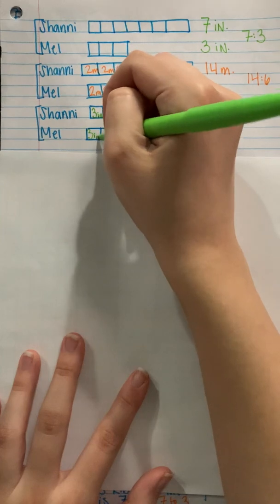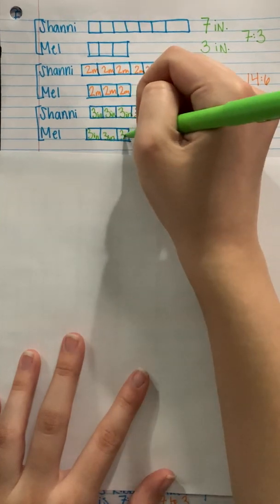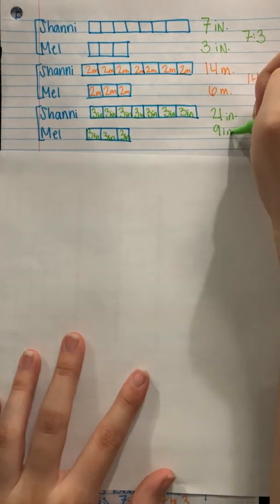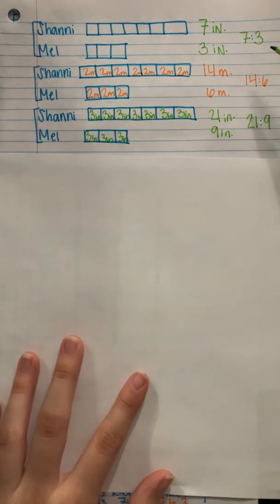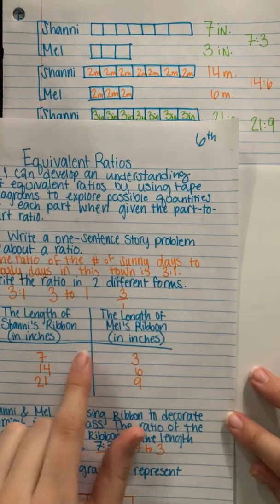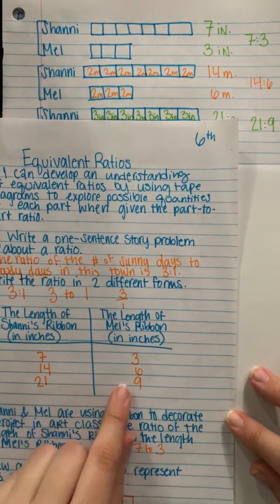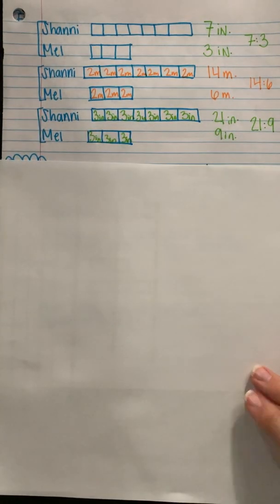And 3 inches, 3 inches, 3 inches, that would be 9 inches. So I would write this ratio as 21 to 9. And like I said before, these values are the same values that we saw in our ratio table right here. So either strategy will get you to the same thinking and same answer.